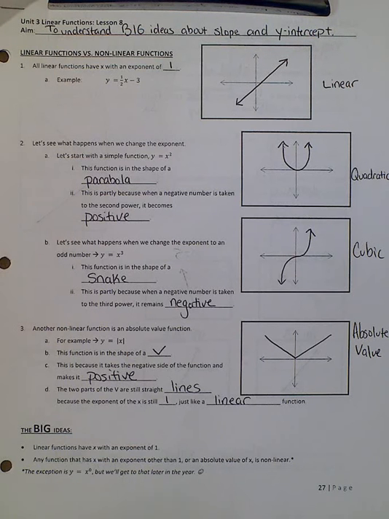The goal of Lesson 8 is to understand the big ideas about slope and y-intercept, as well as linear and nonlinear functions. In today's lesson, all of the notes are filled in for you, and I encourage you to pause the video and fill them in, and then just listen as we go through and really try to make sense of the big ideas here, as you'll be able to apply them much easier going forward.